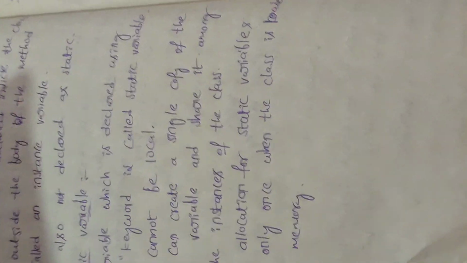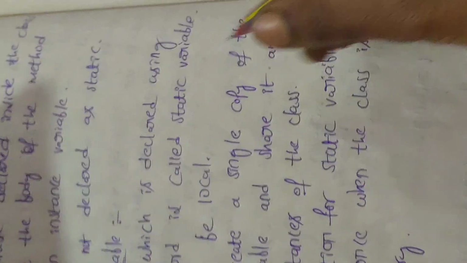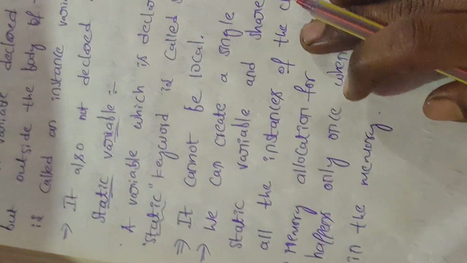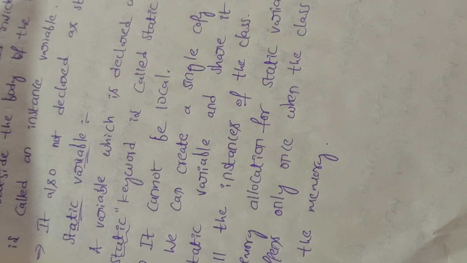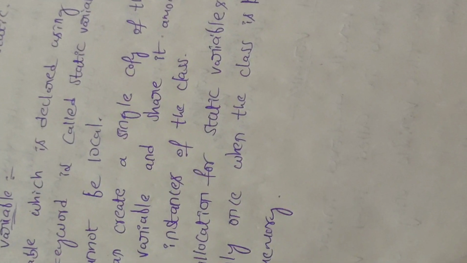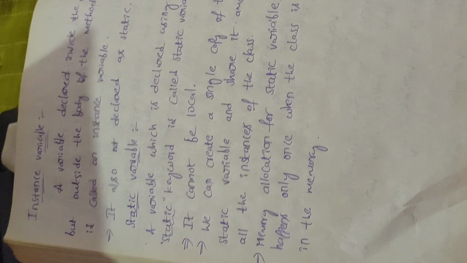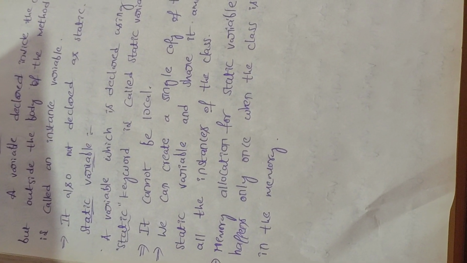Next, static variable. A static variable is a variable which is declared using the static keyword. It cannot be local, which means it is not a local variable. We can create a single copy of the static variable and share it across all the instances of the class.